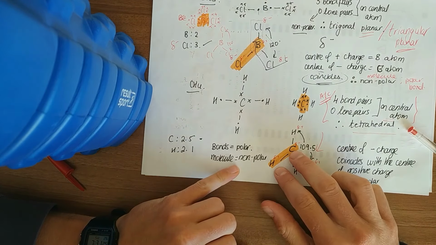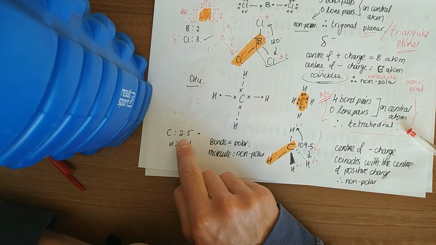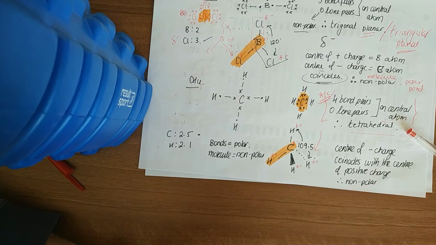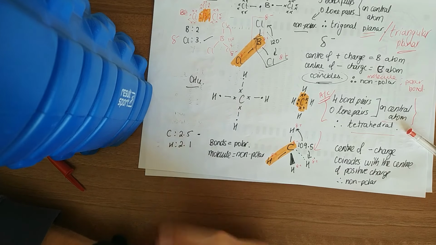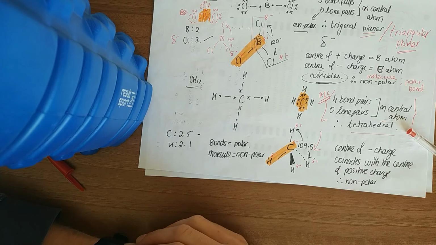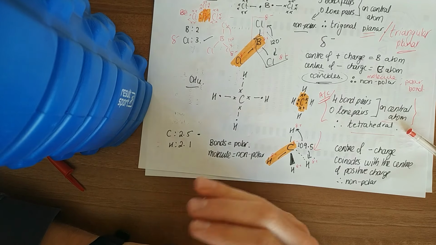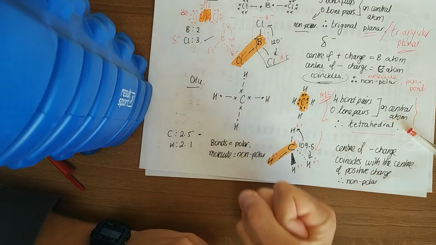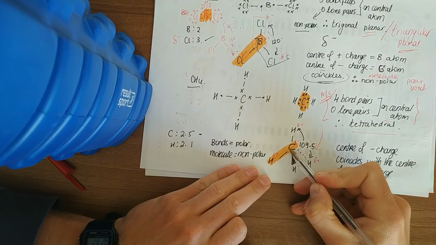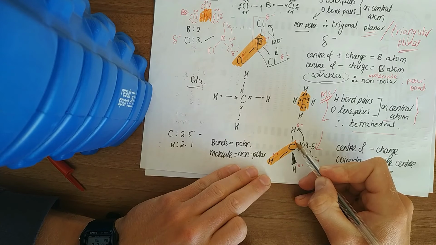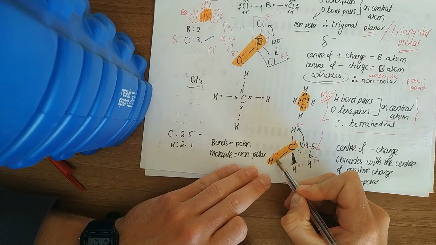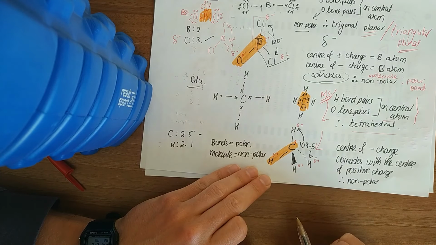So we're looking at individual bonds. Carbon has an electronegativity value of 2.5, hydrogen 2.1. So a slight difference, a very small difference, but anyway, there is a small difference. So carbon, with the slightly bigger value, is stronger, so it pulls the electrons closer to it and becomes slightly negative. Your hydrogen loses those negative charges and becomes slightly positive.